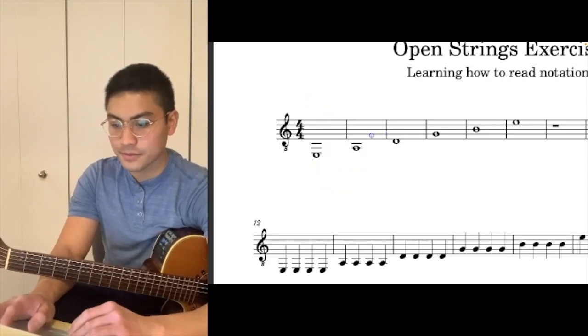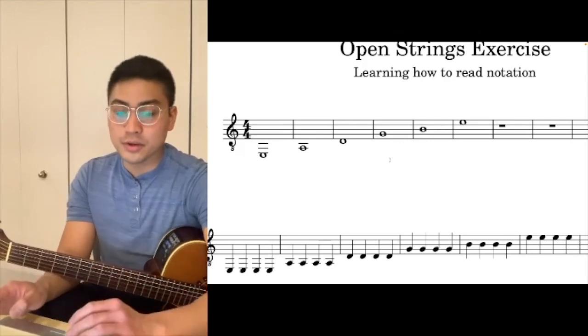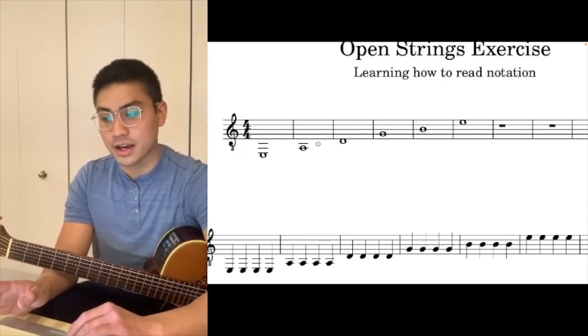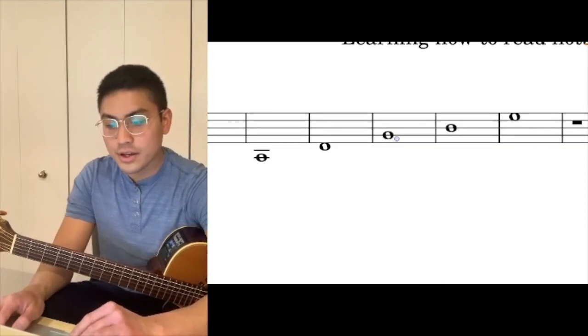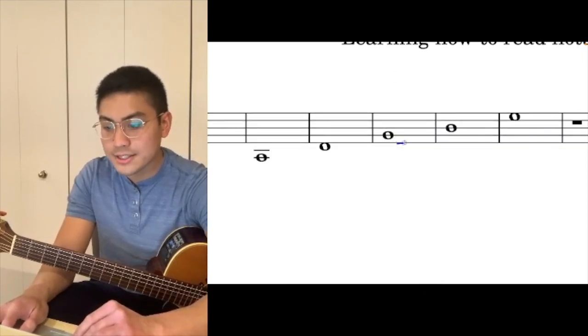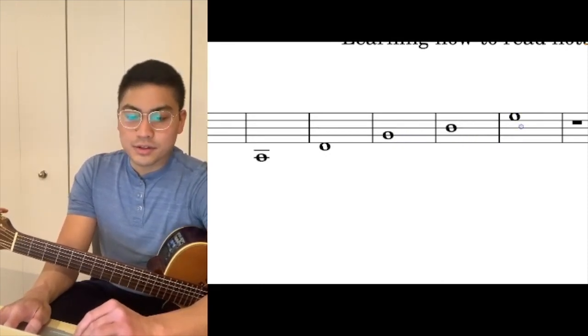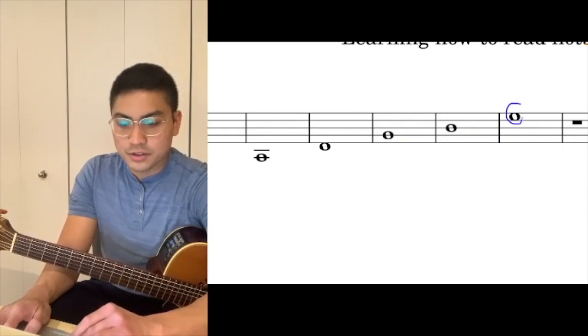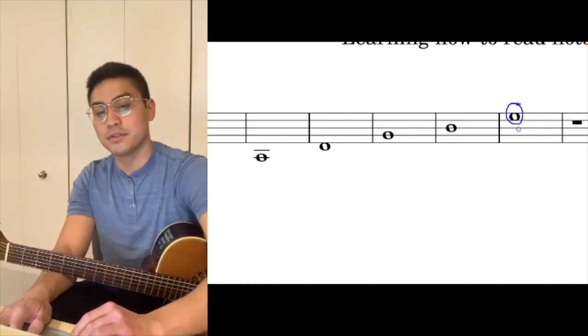Okay. Now, what is important here is that we have to see where the note is in relation to the staff. So some notes can be on a line. For example, this one. Notice that it's on the second line of the staff. 1, 2. Or it could be in a space on the staff. This note over here, for instance, is 1, 2, 3, 4 spaces. It's on the 4th space of the staff.